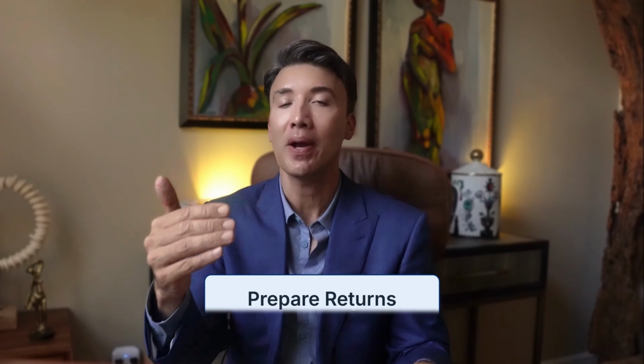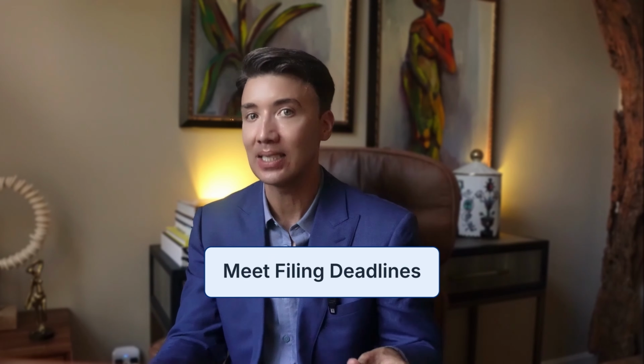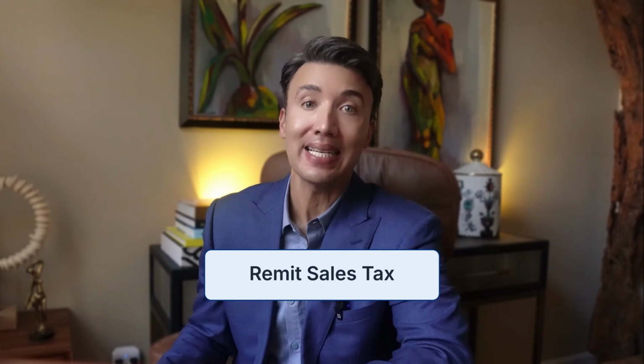Filing is one of the most time-consuming and critical parts of sales tax compliance. Getting calculation right at checkout matters, but it's the filing, the preparing returns, the meeting deadlines, remitting to each state, and that takes real time and real money. So that's why it's worth understanding what your options look like before you commit.